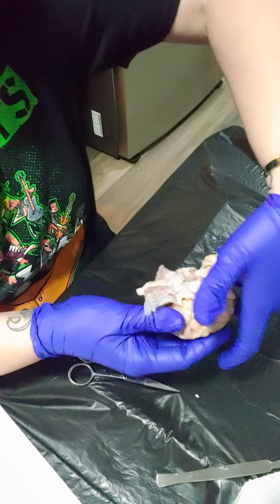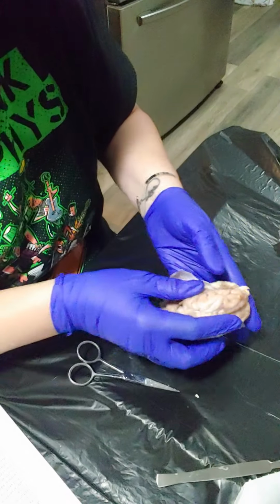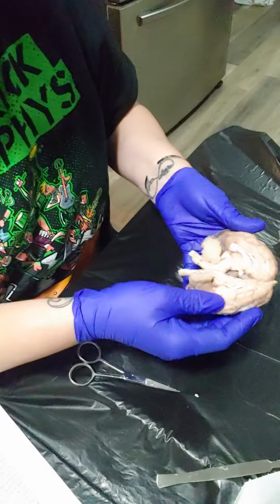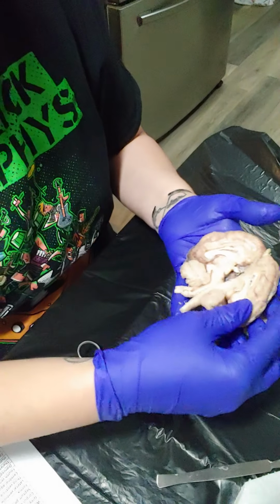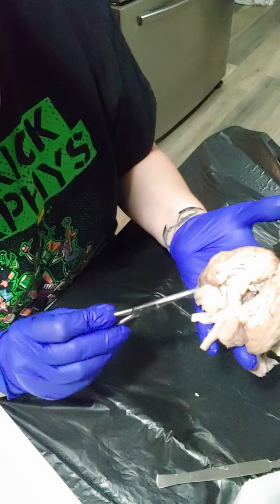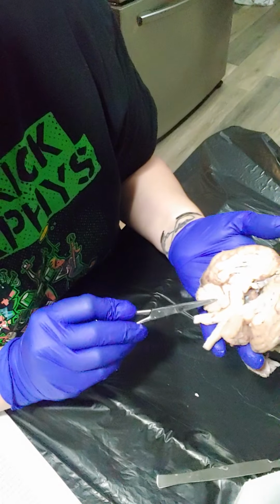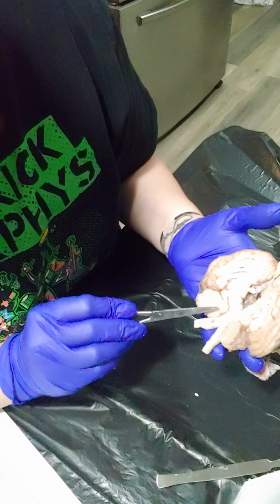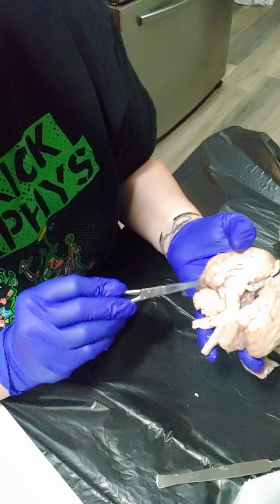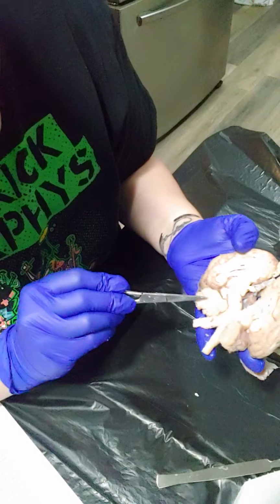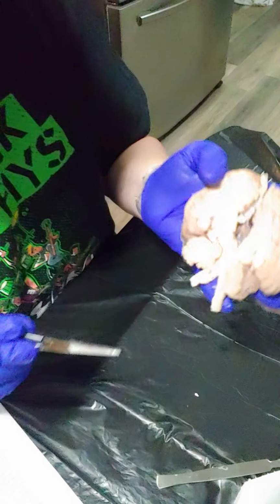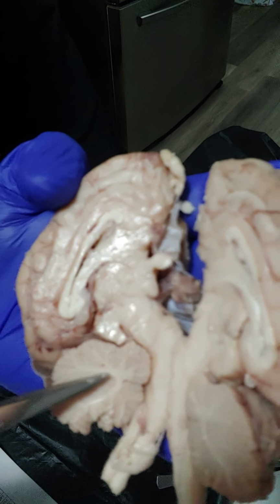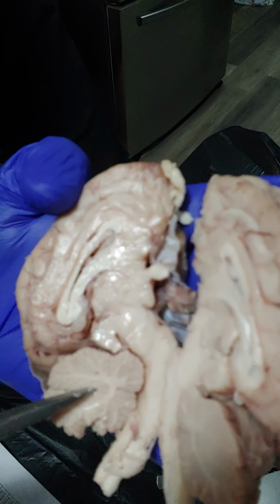White matter. White matter is white, gray matter is gray. But I'm going to go ahead and split this in half. So, really easy way to see it. This right here is going to be your white matter. Okay, white matter. And then the darker is going to be your gray matter. That's a horrible glare, but let's see. White matter and gray matter.